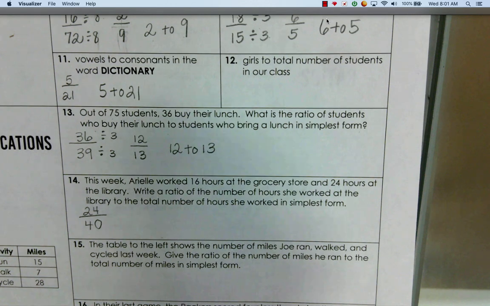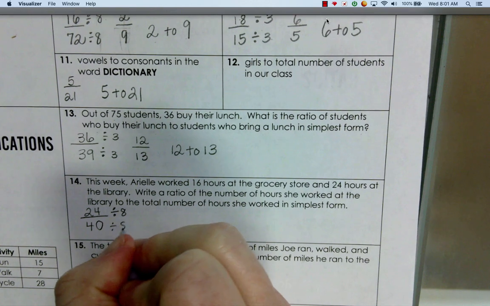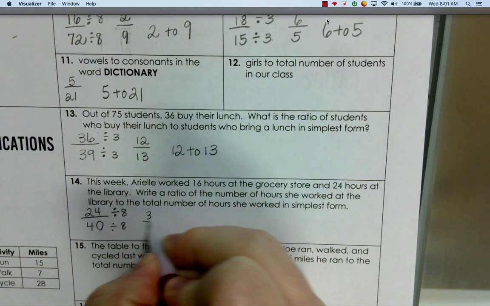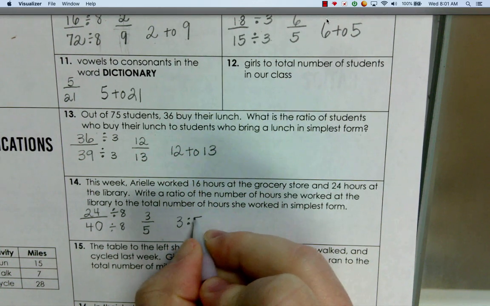Looks like 8. 8 is the greatest common factor. So 3 to 5, or 3 to 5.